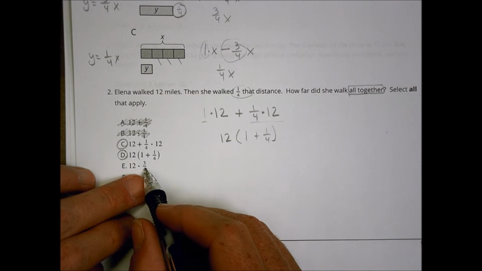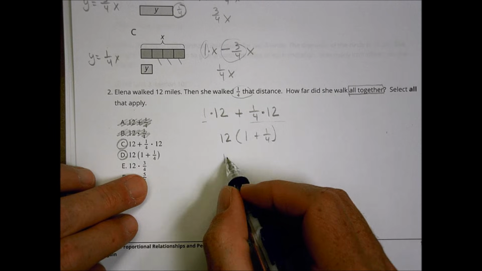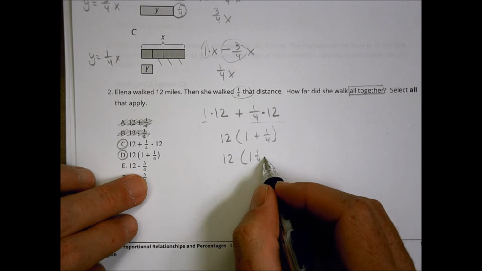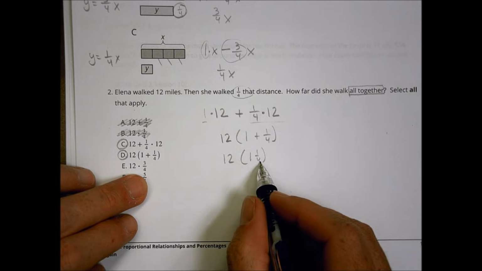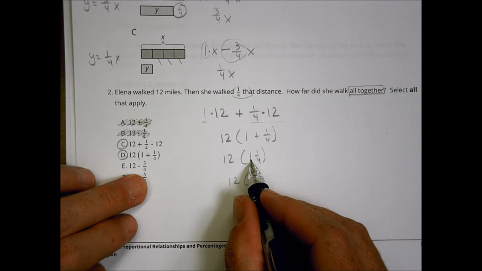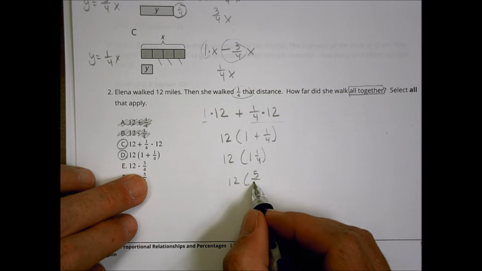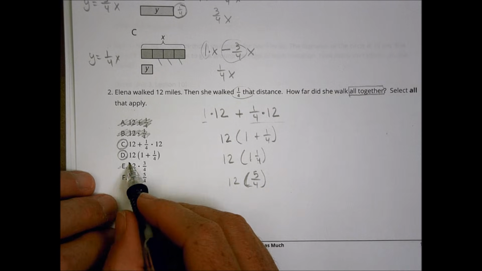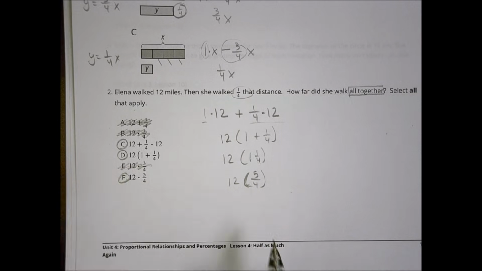Well, I don't think so. This is 12, and 1 plus 1/4 is 1 and 1/4. That's not 3/4. If I want to write this as an improper fraction, I could do 4 times 1 is 4, plus 1 is 5. So I do 12 times 5/4 like that. So it doesn't match E, but it certainly does match F. So those would be proper answers there.